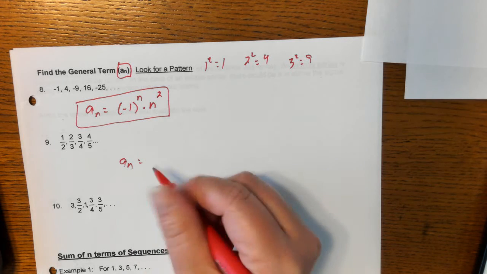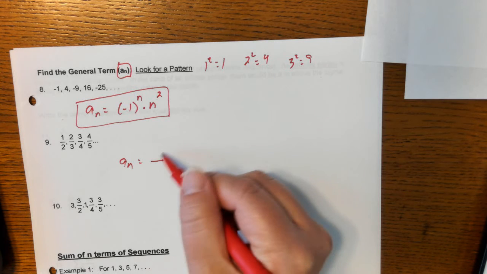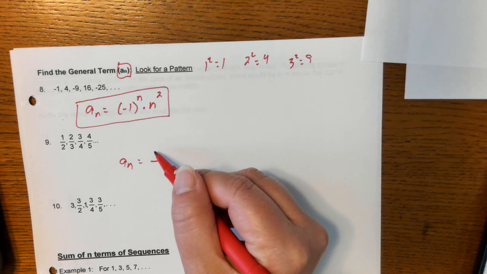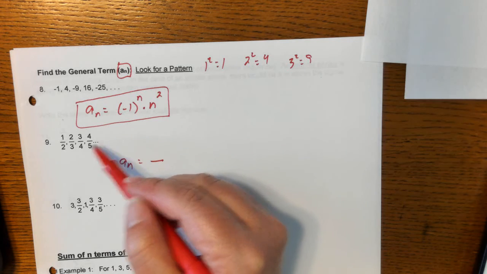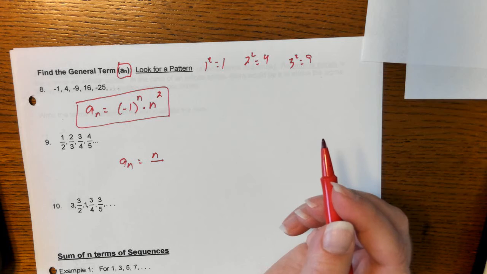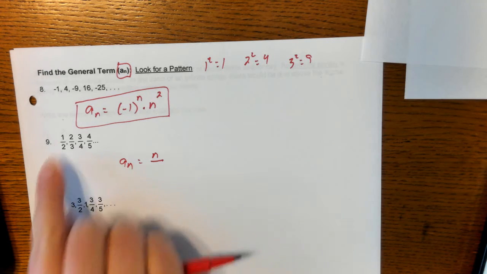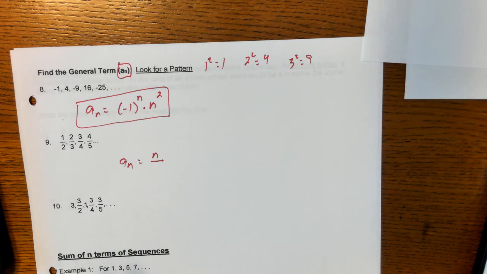When I see fractions, my thought is that my formula is going to need to have a fraction in it, and I may need one process for finding the numerator on top and another process for finding the denominator. It looks like the top number, 1, 2, 3, 4, is always just whatever term number in the sequence we are. If we want the first term, there's a 1 on top. Second term has a 2 on top. Third term has a 3 on top, and so on.